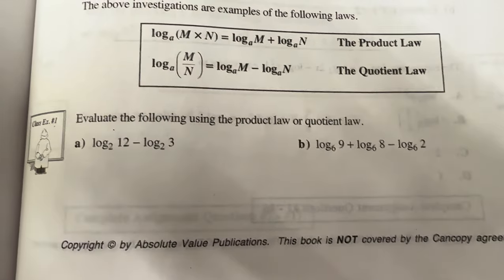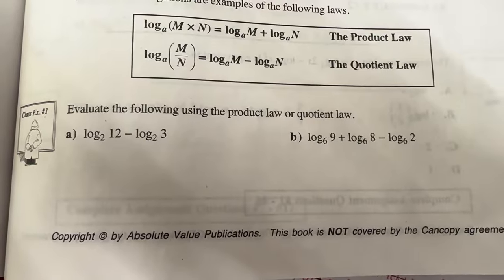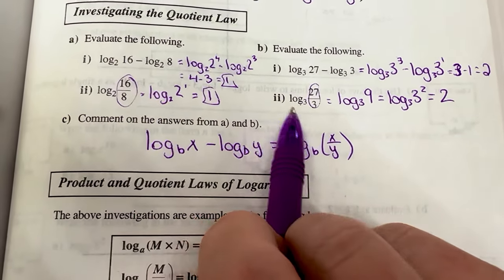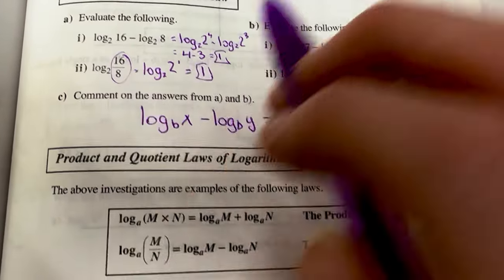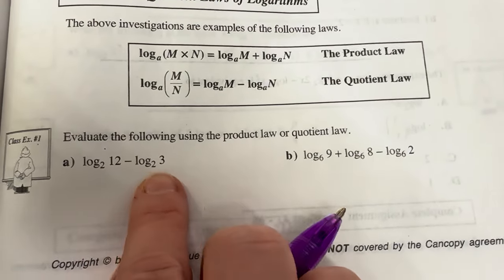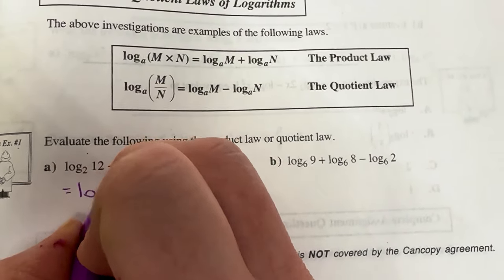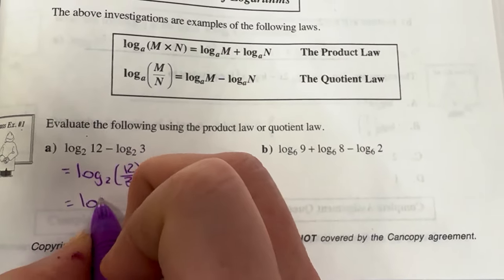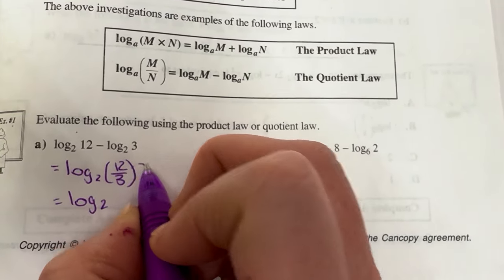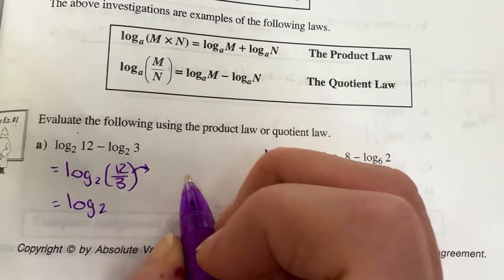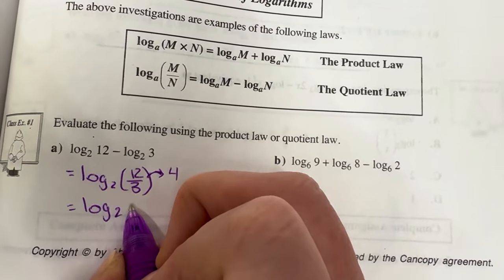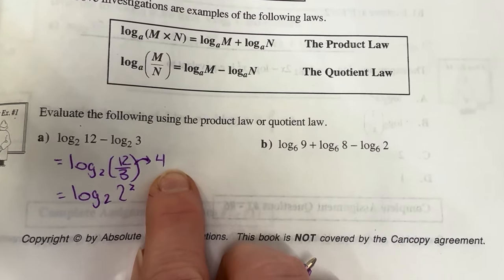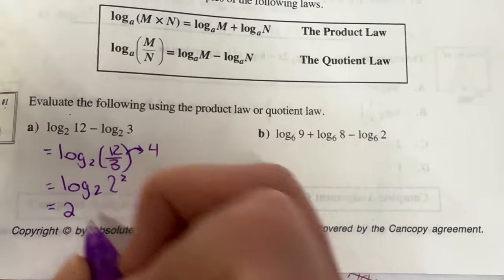Okay, so let's do this now. Evaluate the following using the product law or quotient law. So we saw up here that when we have it in the quotient law, it's easy to just divide and simplify. So let's do this here. So we could just write this as log base 2 of 12 divided by 3, which is going to give me log base 2 of 4. Okay, so that means I can write that as 2 to the 2, because 2 to the 2, or 2 squared, is 4, which means right there, that's equal to 2.